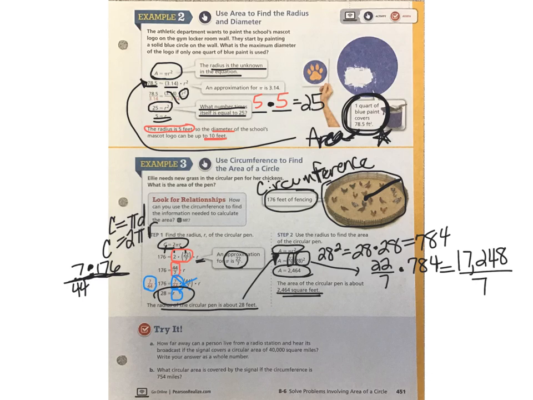We're going to go ahead and skip the try it questions at the bottom of the page, and we'll come back to them if we have time later. For now, I'd like for you to go on and look at your do you know how and do you understand questions along with the practice and problem solving. Those problems will give us the practice that we need in order to successfully solve problems on our own.